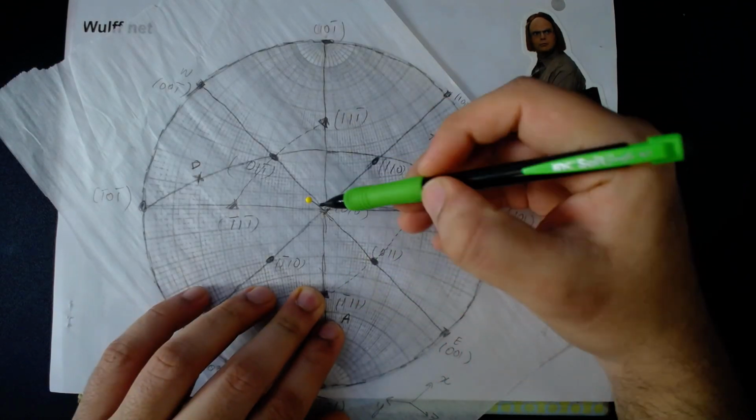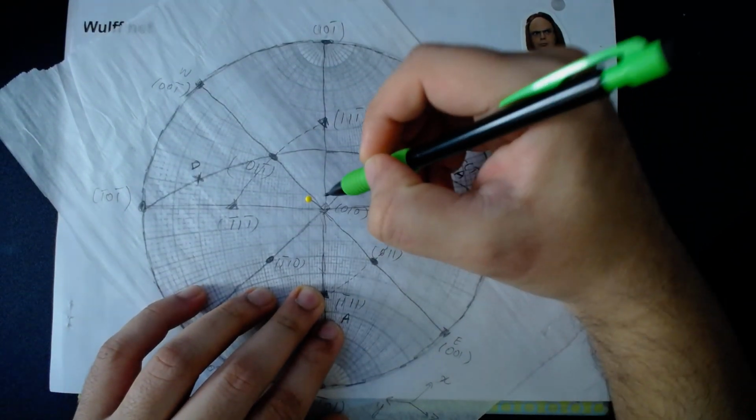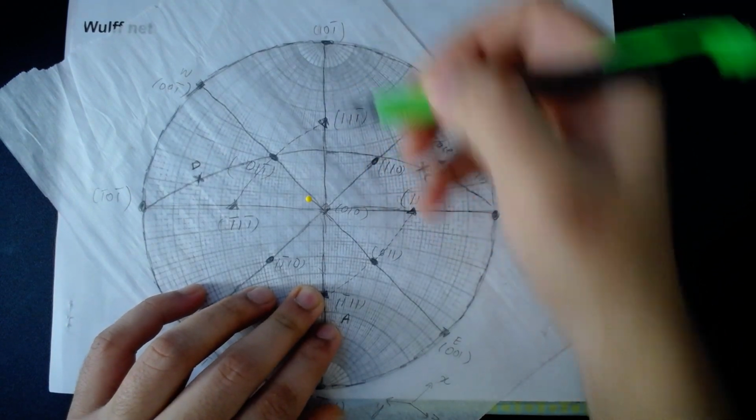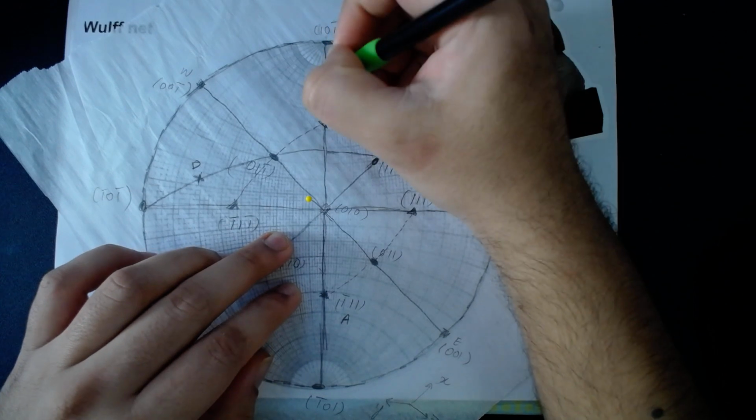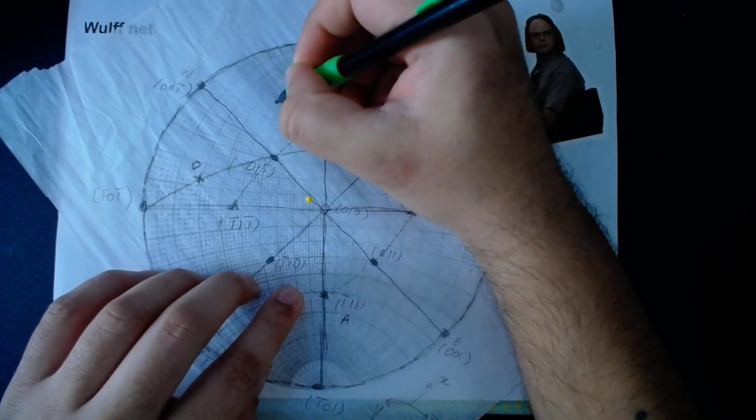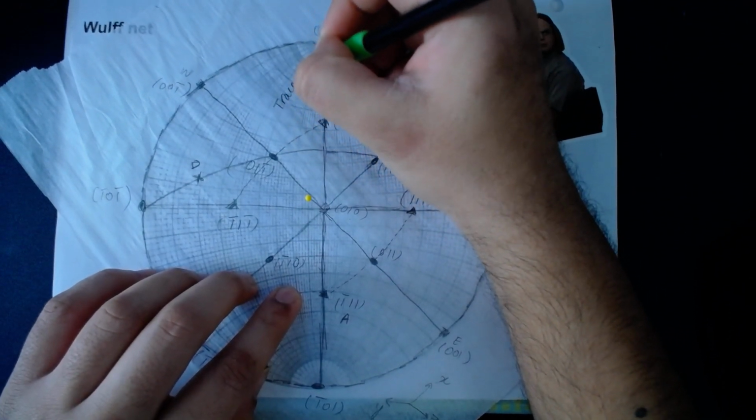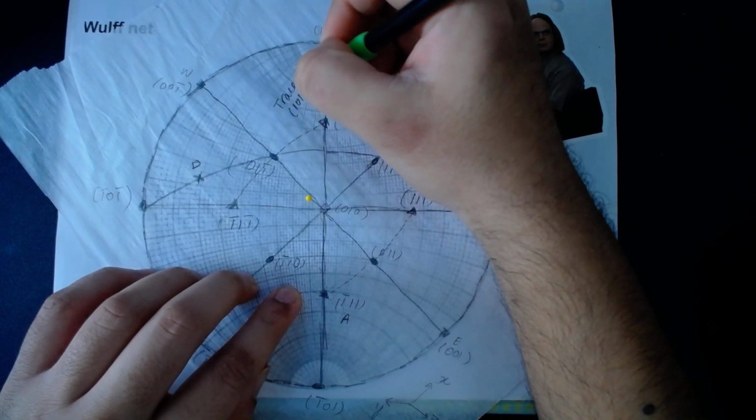All right, so this line itself, which is marked already, is the trace of 101. I'm just going to highlight it again, and then I'm going to make an arrow and write trace of 101.